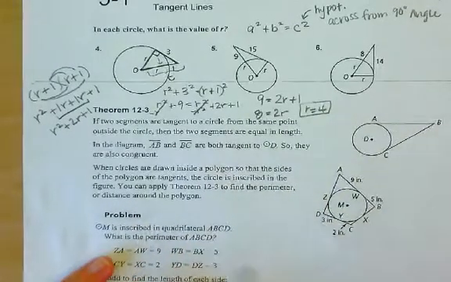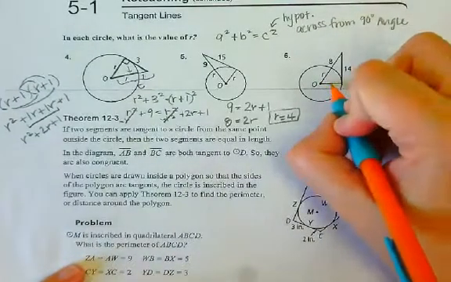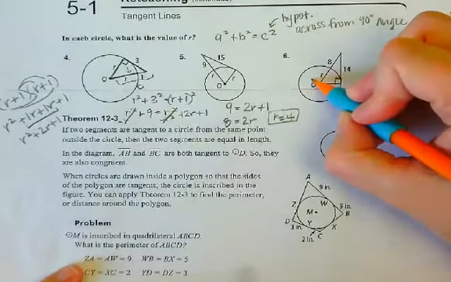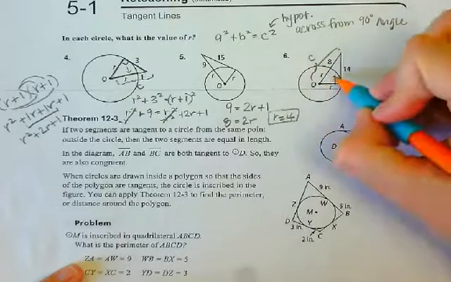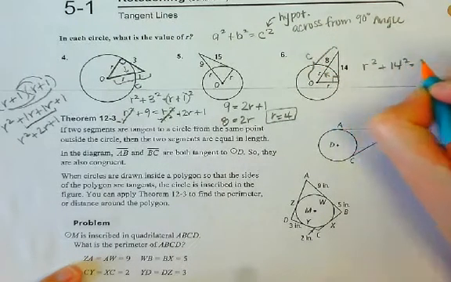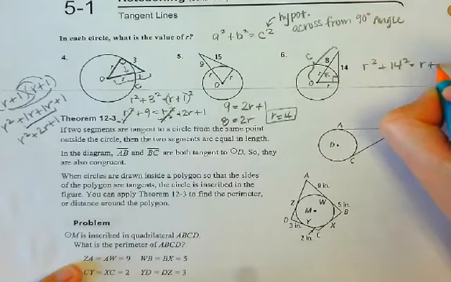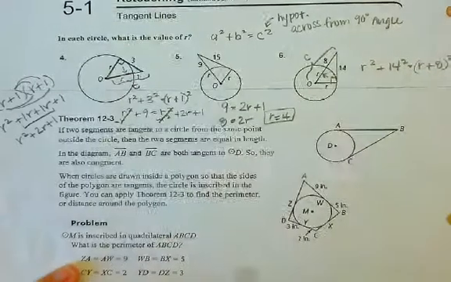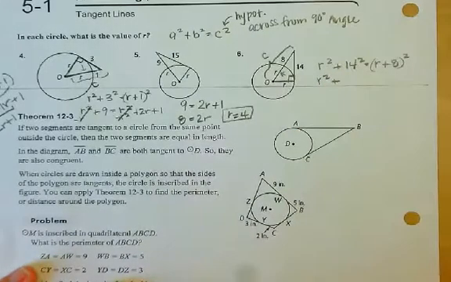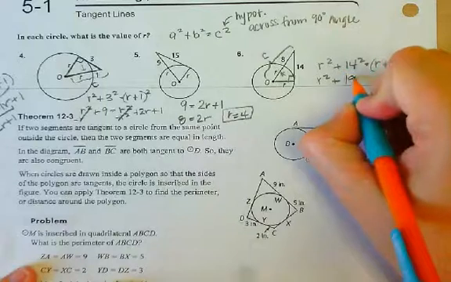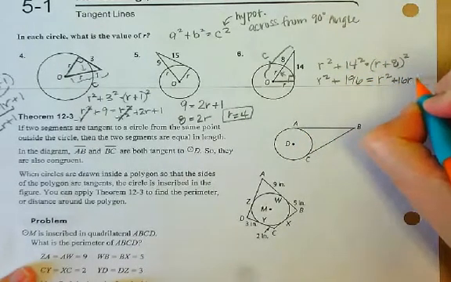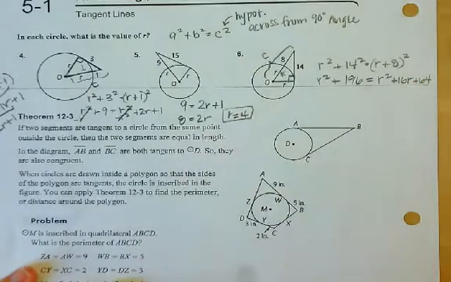So for problems 5 and 6, I'm doing the same thing. So for problem 6, this is my radius, this is my tangent line, so there is my right angle. So this piece here, across from my right angle is my c value. So r squared plus 14 squared is equal to (r plus 8) squared. That gives me r squared plus 14 squared, which is 196, is equal to r squared plus 16r plus 64.